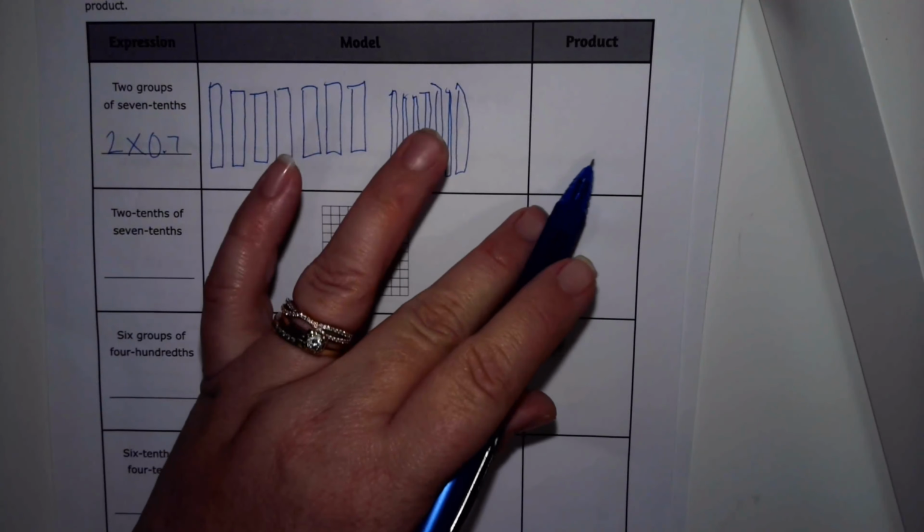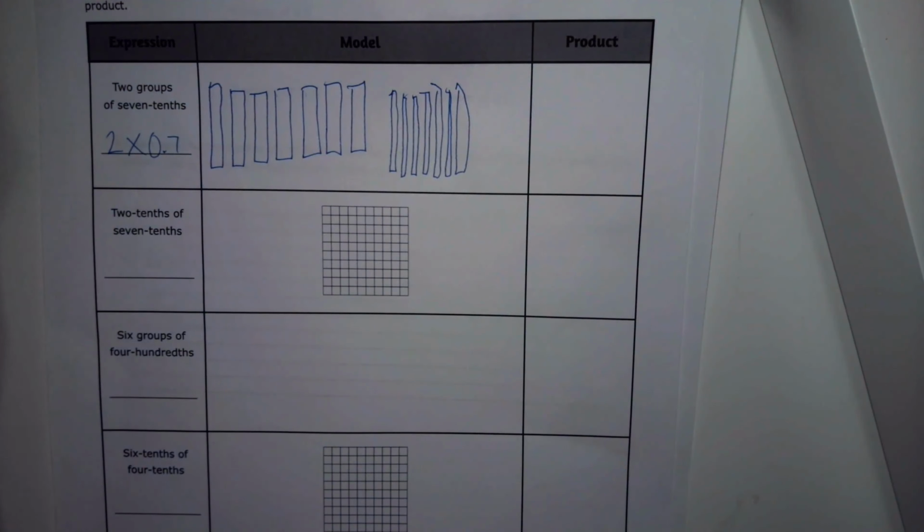So my product, my answer, I'm going to look through it and count it, and I'm just going to use my model to help me solve it. Here's 7/10, 8/10, 9/10, 10/10. So here's 10/10, so I have 1. 10/10 is 1. And then I have 1, 2, 3, 4, 4/10 left. Okay, so 1 and 4/10.